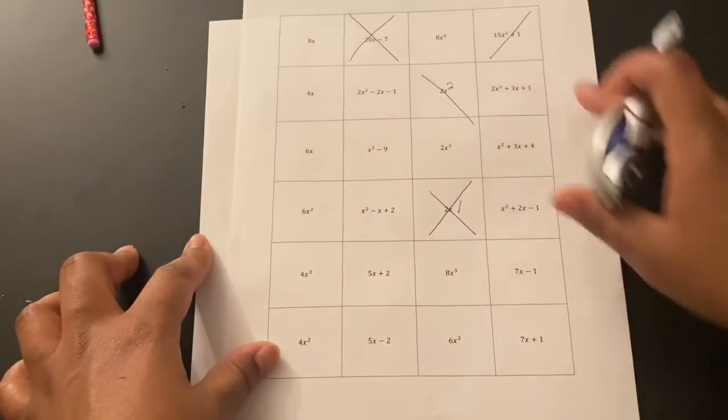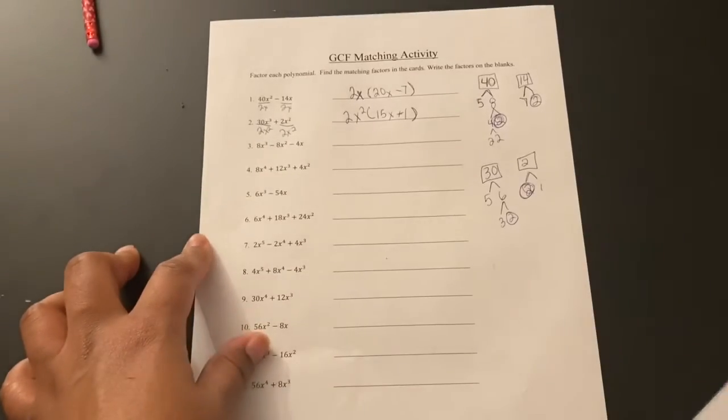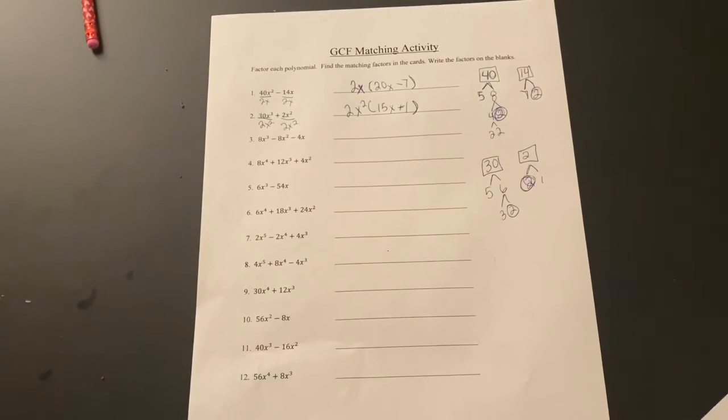All right, so that's what you're going to do for the rest of them. You're going to do numbers 3 through 12. I will see you again, or you will see me again, on Monday, where we will go over these answers, and then we will talk about how to factor trinomials or quadratics when A is not 1. Hope you all have a great weekend. Hope you're all staying happy and healthy, and I'll see you on Monday.